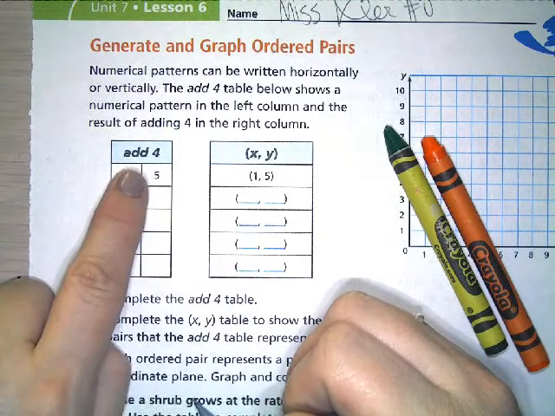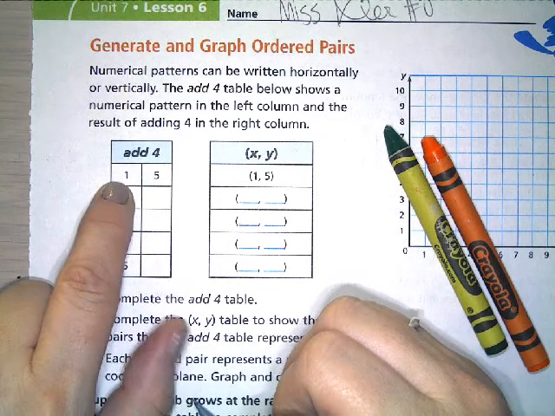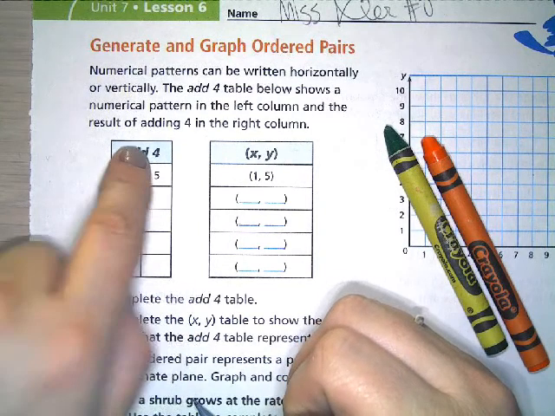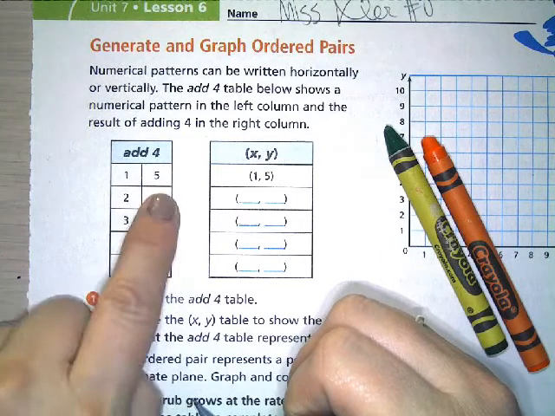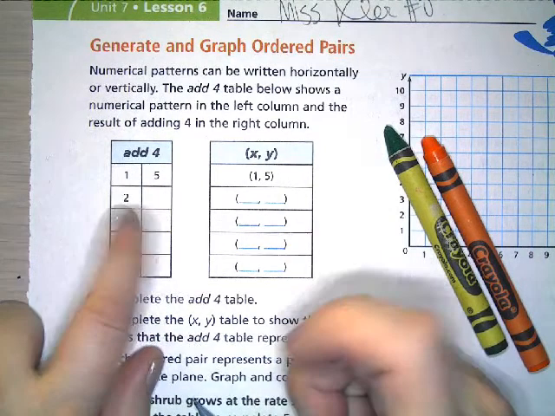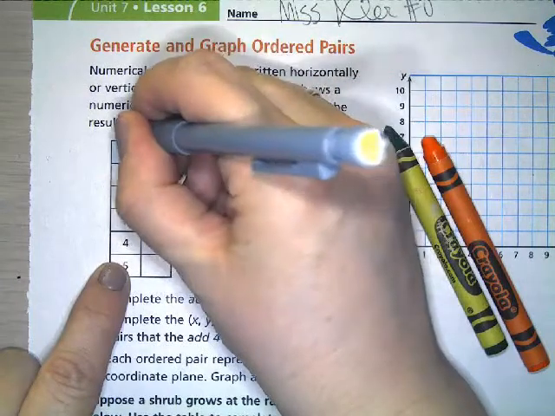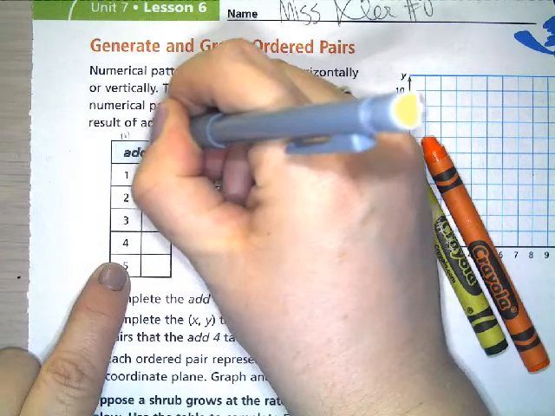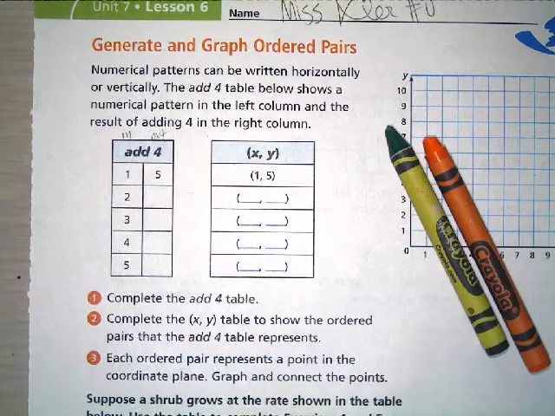So put your finger on the add 4 table. And look, they put in 1. They followed the rule. They added 4 and they got out 5. So you put in the number, you get out a different number. So at the top of this little table, we're going to write in, out. This is an in and out function table. I put a number in, I do something to the number, and I get a different number out.